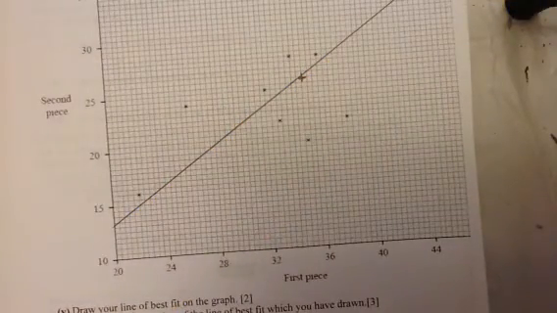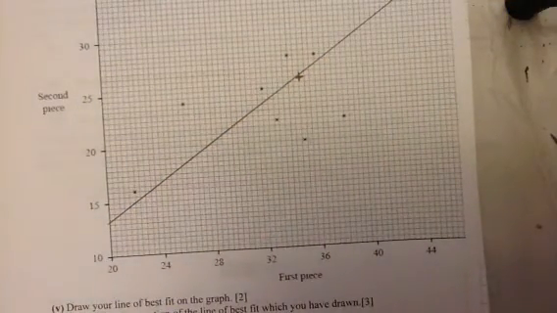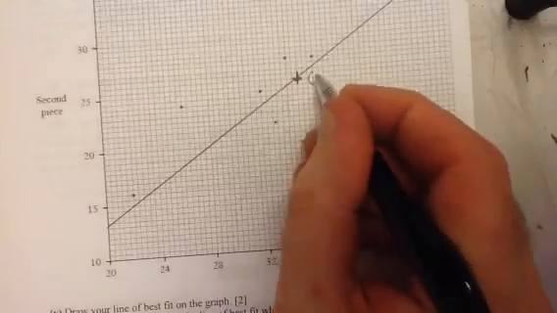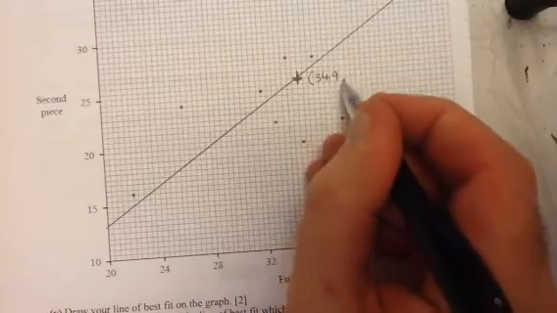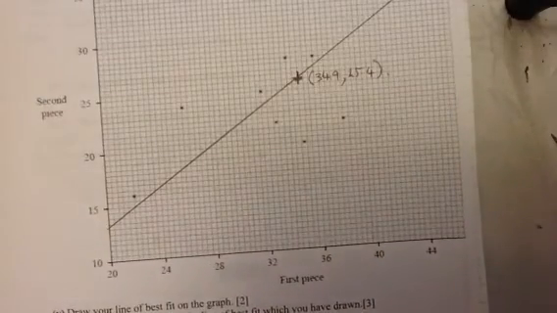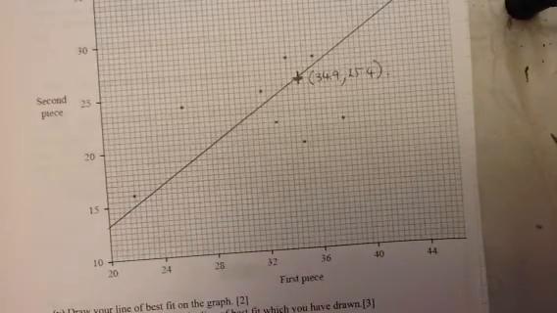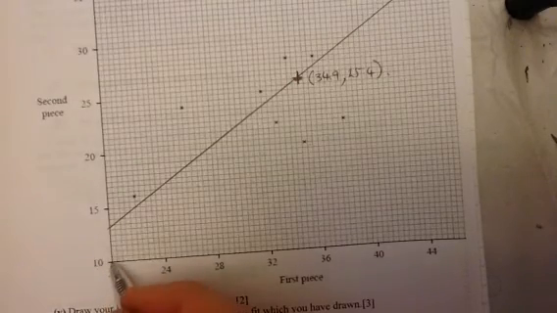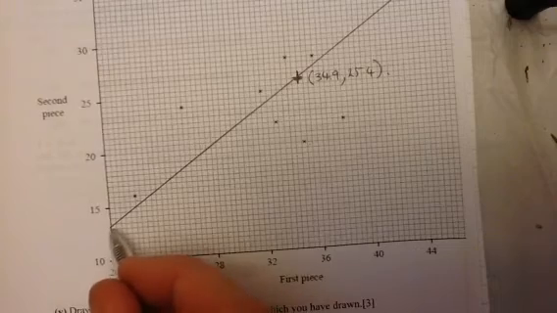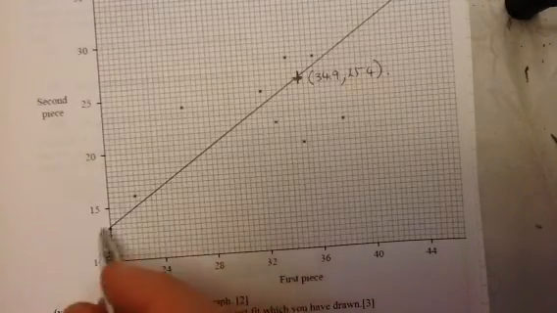Okay, so then next we're asked, what's the equation of the line? Okay, so we know it goes through 34.9, 25.4, and we need to get another point that it goes through. Okay, so there's 1, 2, 3. Okay, so it's going through 20, 13.